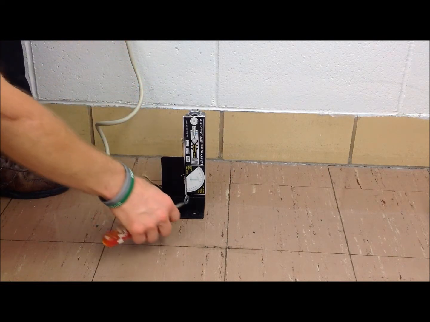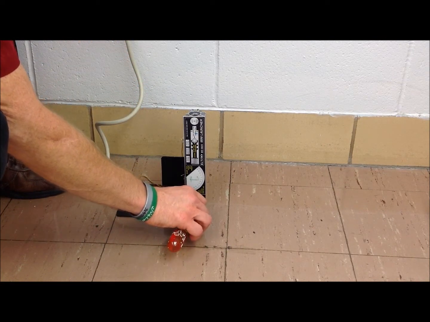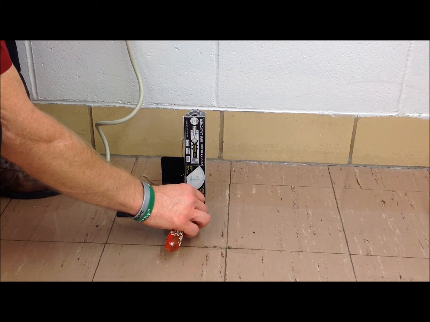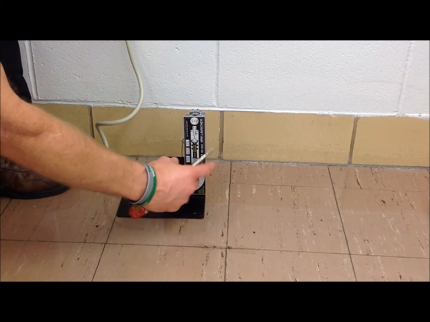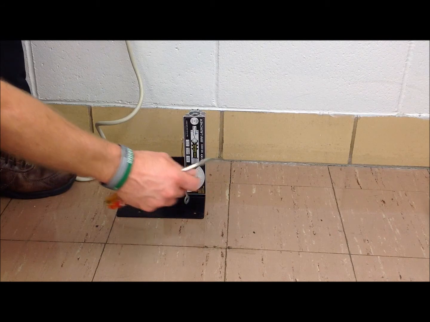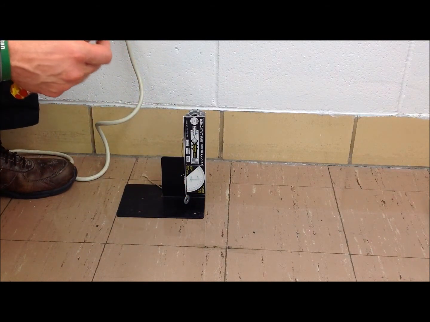One other thing, when you set this up, make sure you have a gap from the bottom of the muzzle launcher to the plate. If you put it right up against the plate, the muzzle launcher won't function effectively.